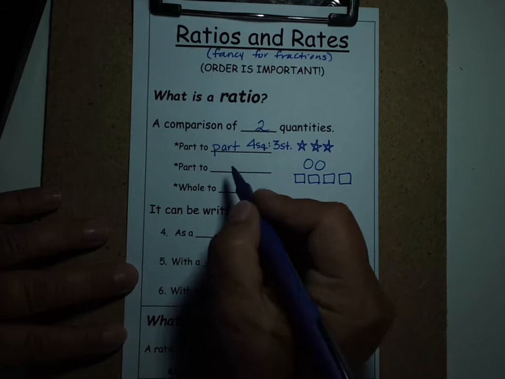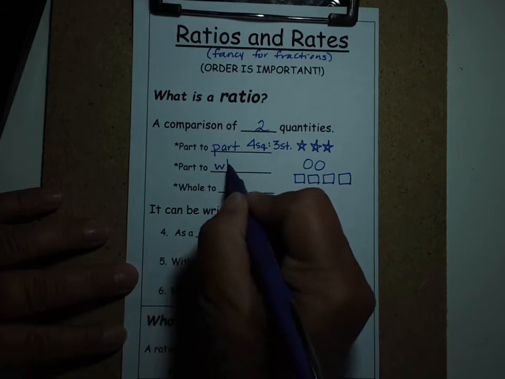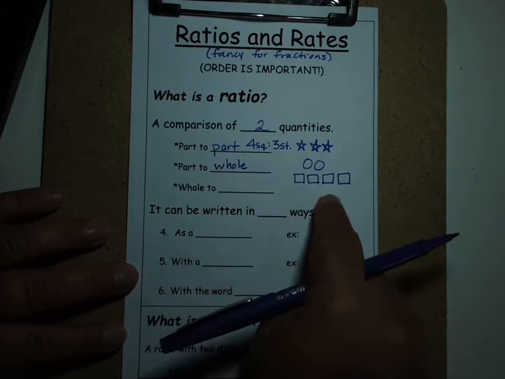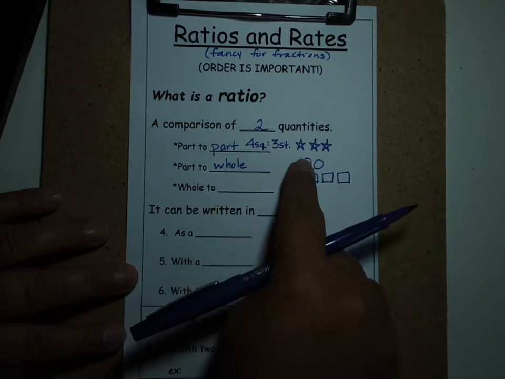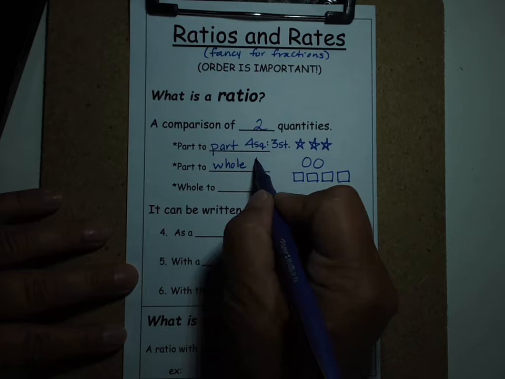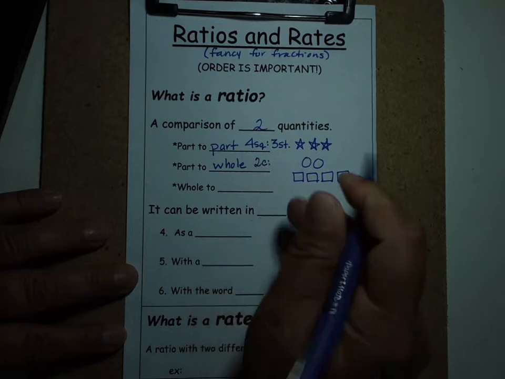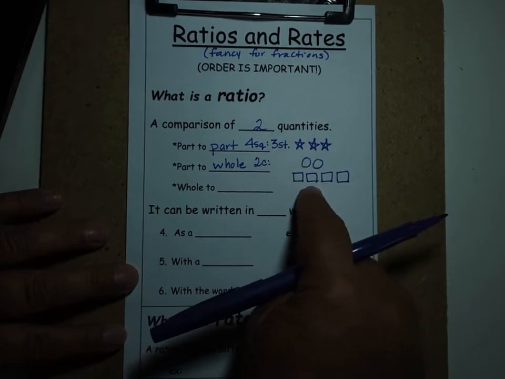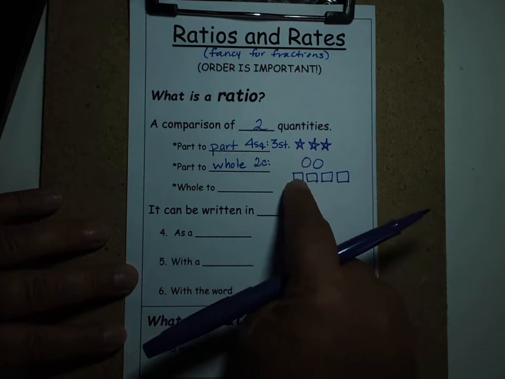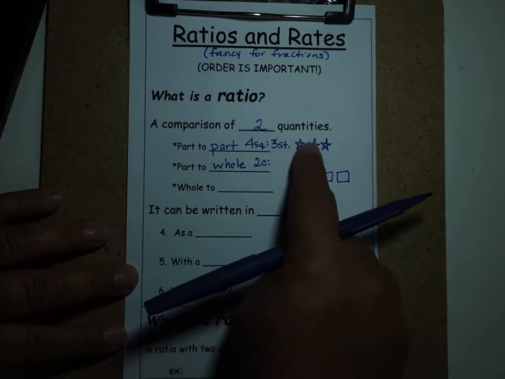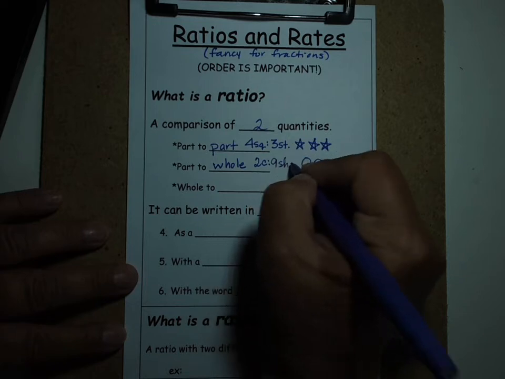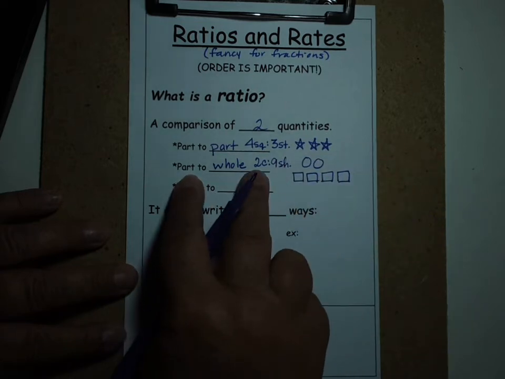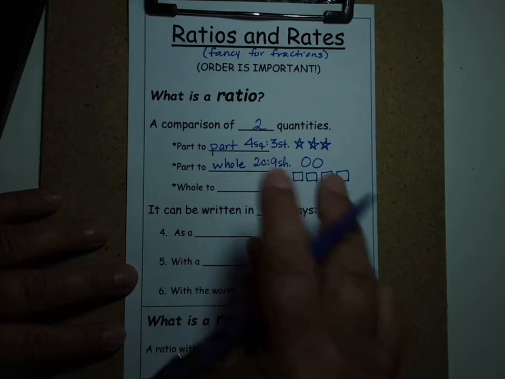Okay, I can also do a part to whole ratio, meaning I'm going to take one of the parts and then I'm going to compare it to the whole thing. So let's take circles this time. So 2 circles compared to all the shapes, including the circles. That's 4, 5, 6, 7, 8, 9. So I have 9 total shapes. So I've compared the part, circles, to the whole, the shapes.